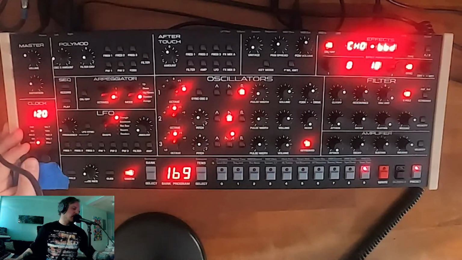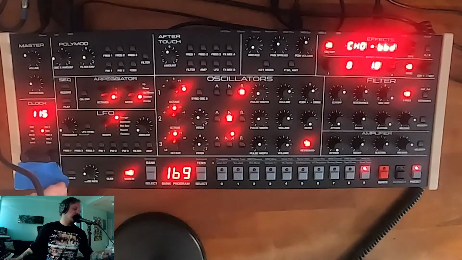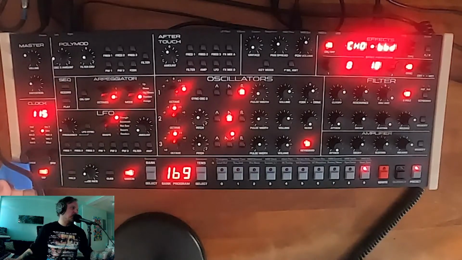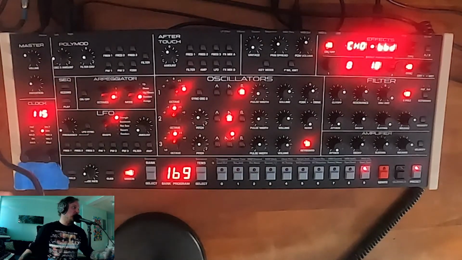I'm going to set my clock back to 1:15. Oh, and by the way, the only reason that I have this sticker over here is because there's this tap tempo thing. I just cannot stand that blinking light in my face, but you can tap tempo if you don't know the tempo of your song. I guess that might be usable in some circumstances. I've never really found it super useful.